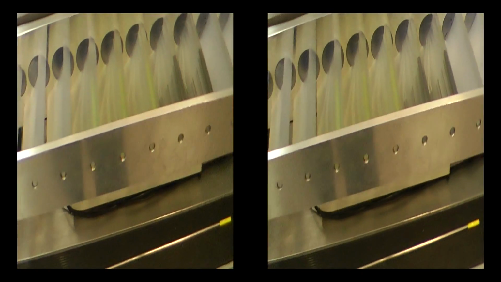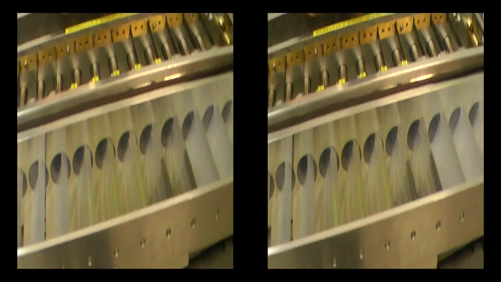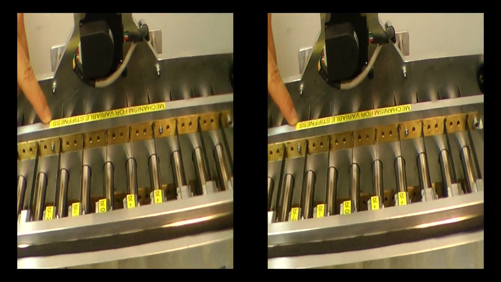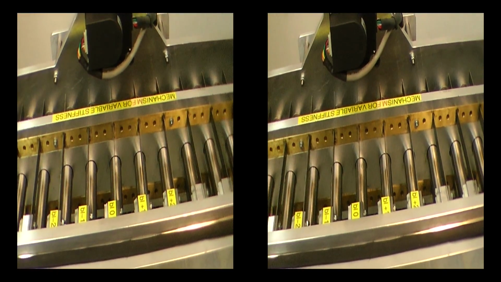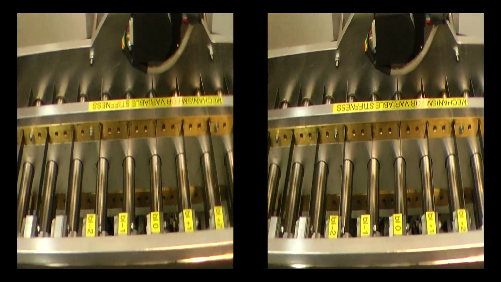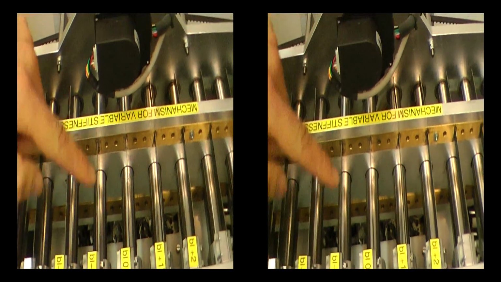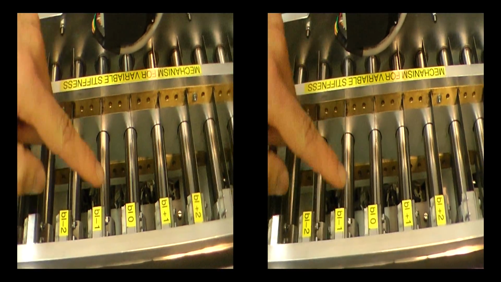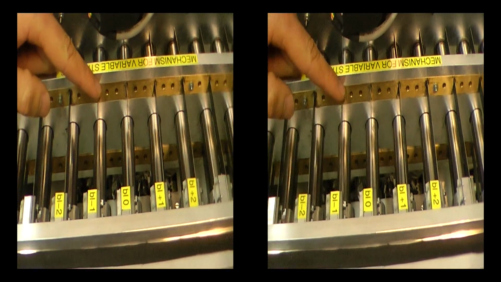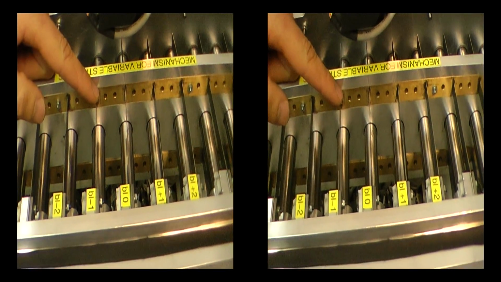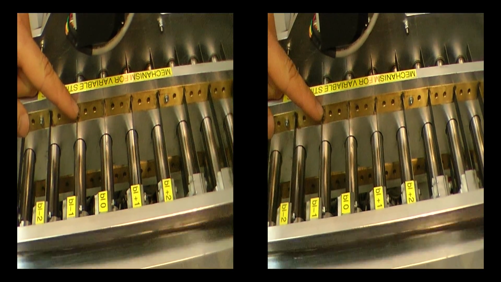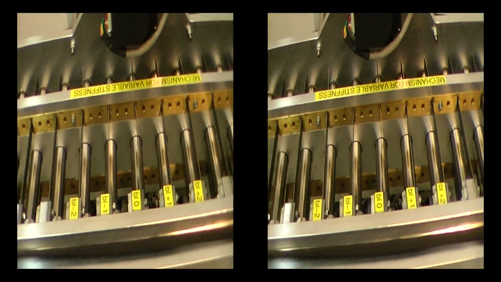And also you can notice that here we have a system that we call mechanism for variable stiffness, that we can use to vary the stiffness of the blades, because the more the length, the free length of the spring, the lower will be the mechanical stiffness of the blades, and in turn the aerodynamic response.